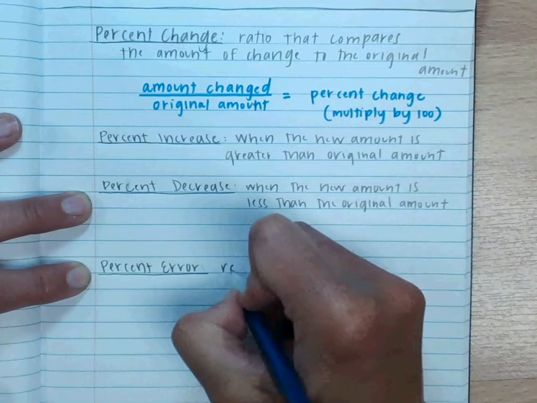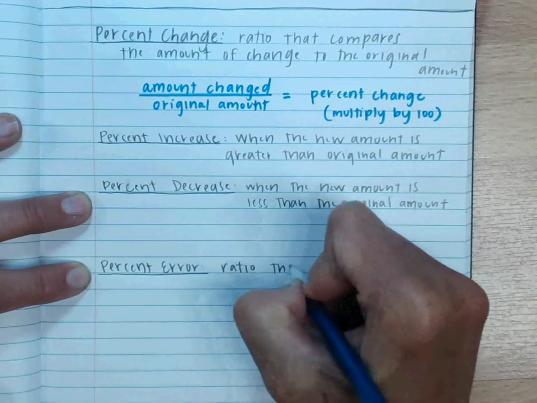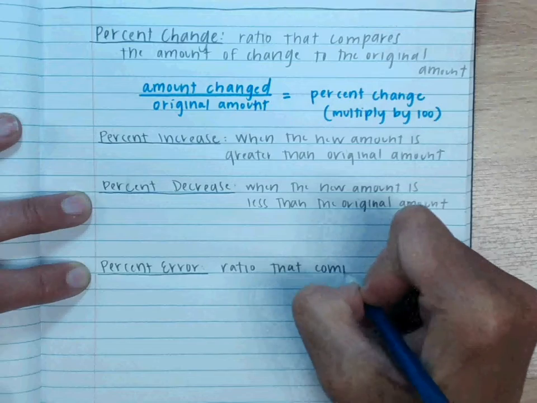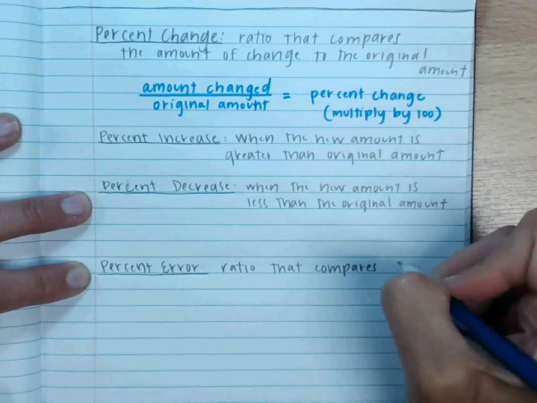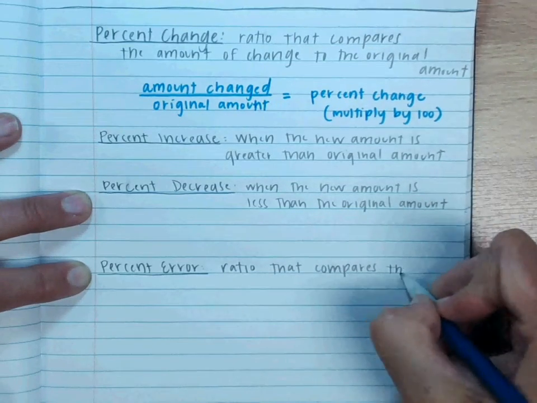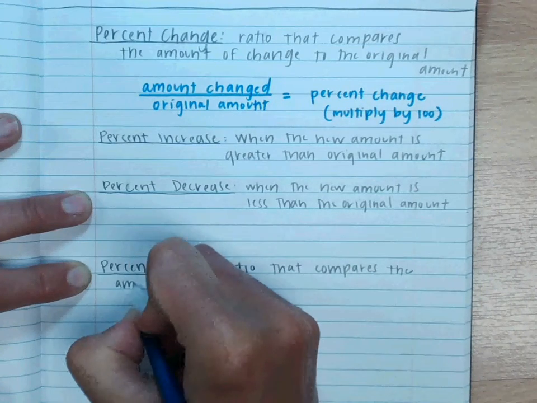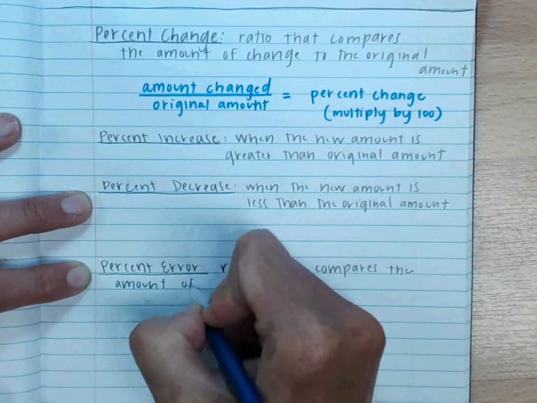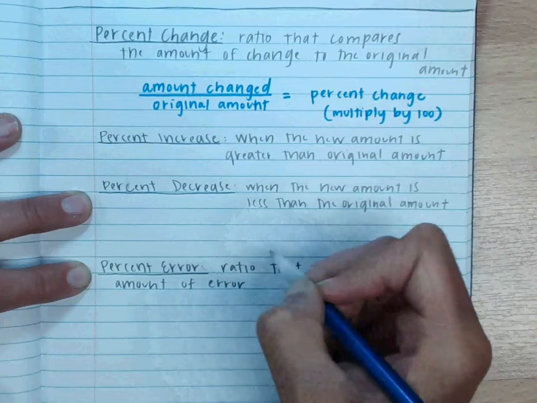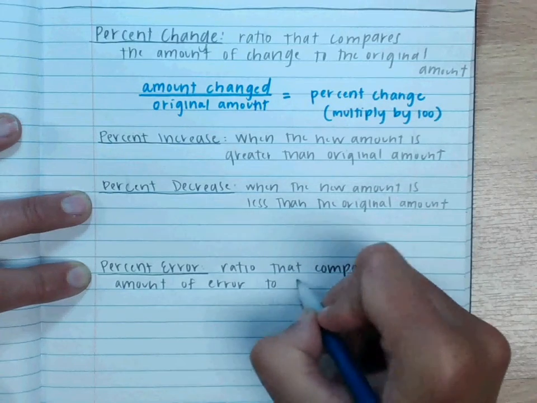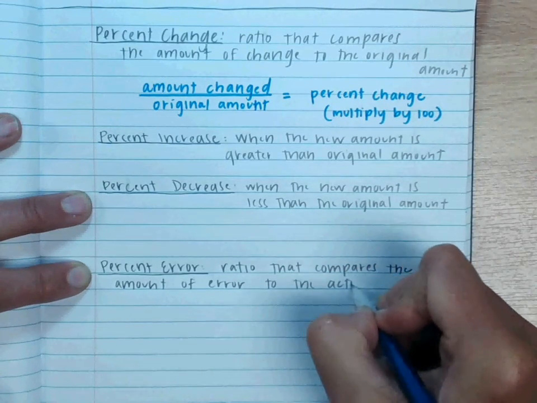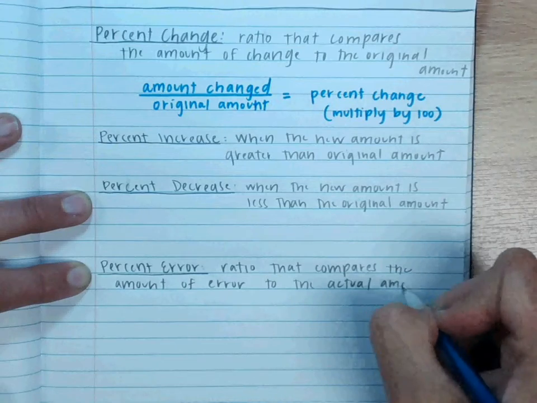So it's the ratio that compares the amount of error to the actual amount.